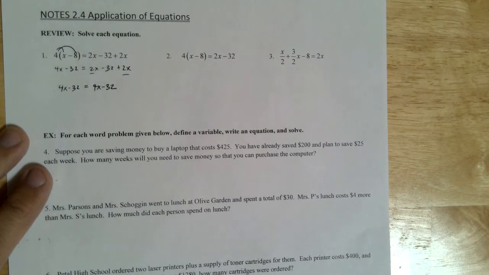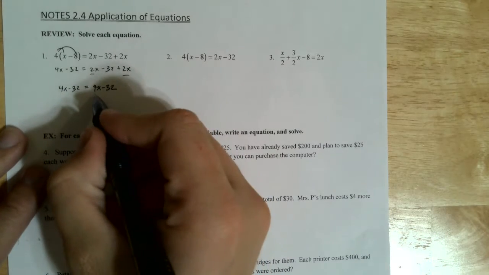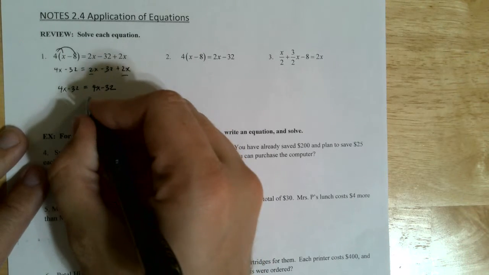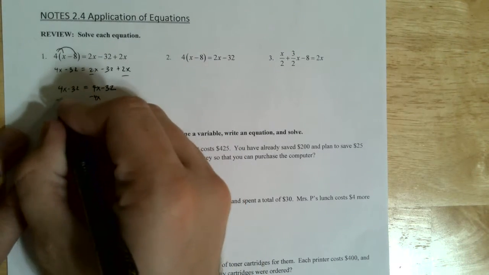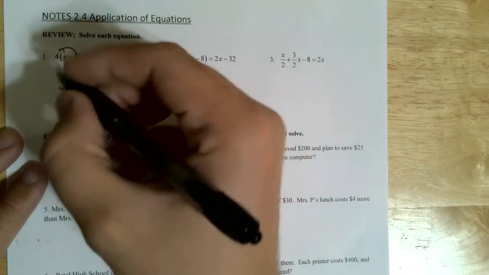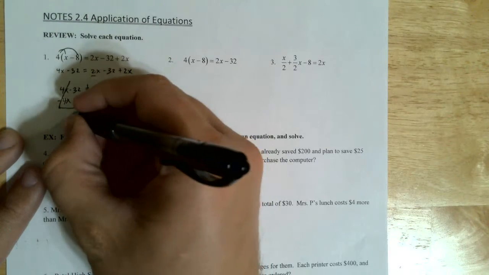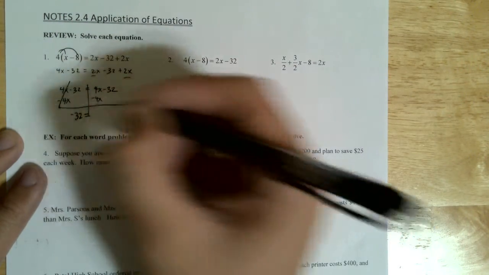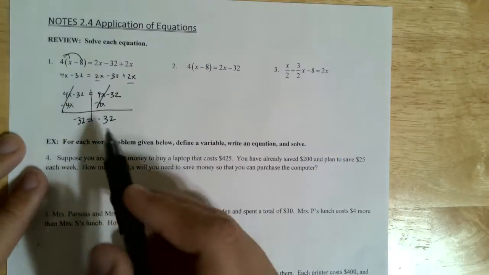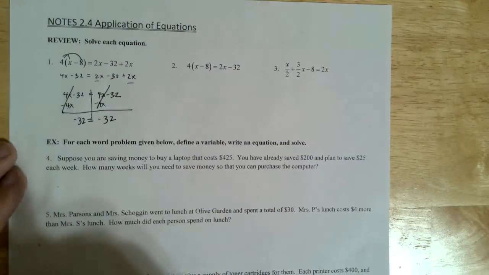All right, now I want to take all my variables and move them all over to one side. So I'm going to take the 4x over here and move it over to the left. I need to undo the 4x over here by subtracting 4x. Anything I do to one side, I have to do to the other. So 4x is canceled out on the left, I'm left with negative 32. And the 4x is canceled out on the right, and I'm left with negative 32. So I'm left with this statement, negative 32 equals negative 32.